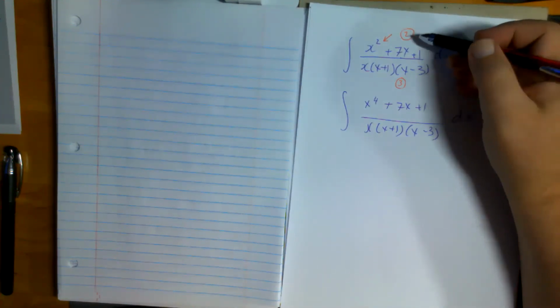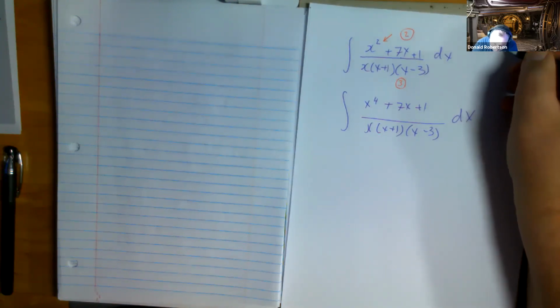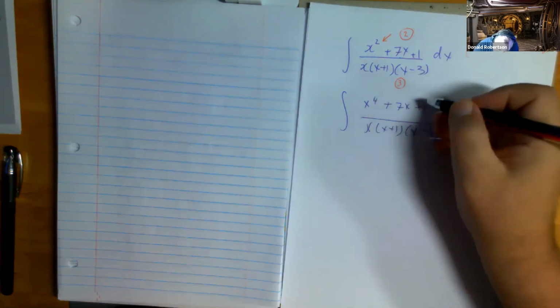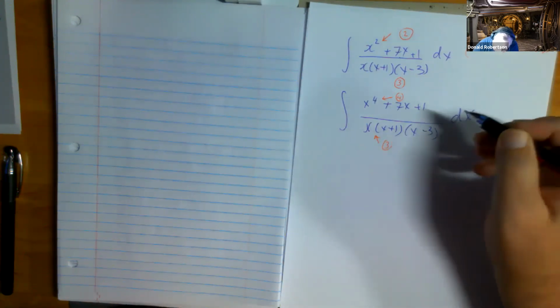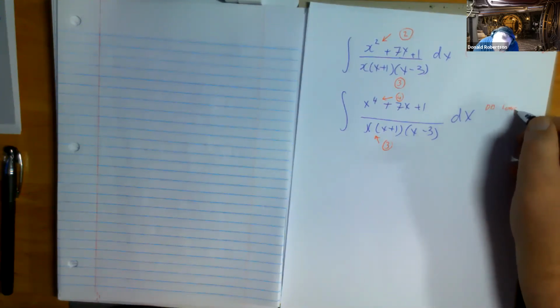In a situation where the top power is less than the bottom, there is no long division needed. You just do it the usual way. In this second question, can you see that the biggest power is 4 and the bottom power is 3? When you see that, you do long division.